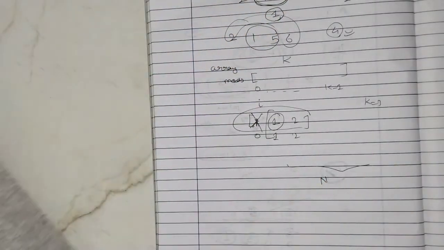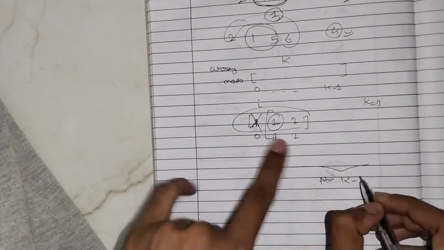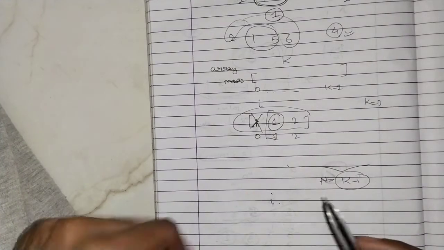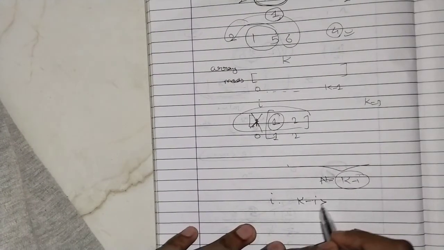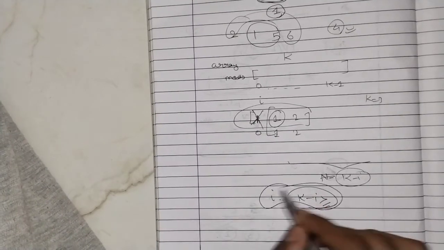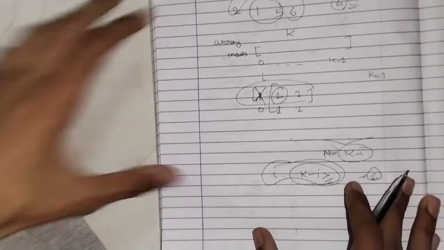Does there exist any element whose mod is k minus i, because my current element is i? If there exists an element whose mod is k minus i or greater, I can pair these two up and basically my value will increase by 1.